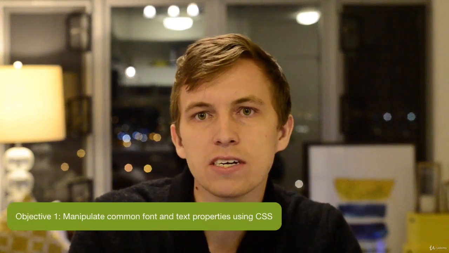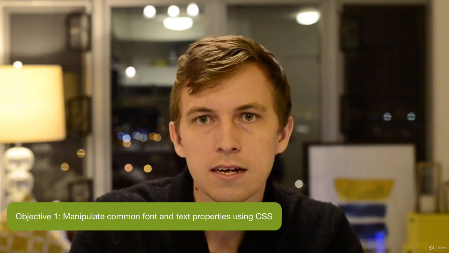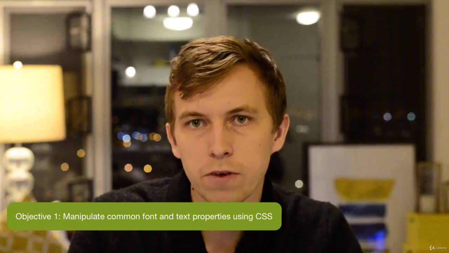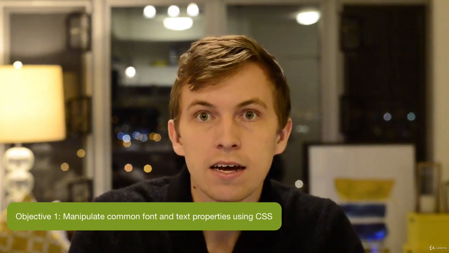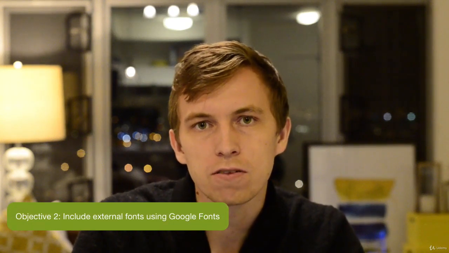The first is that I want to show you some of the important font and text-related properties in CSS. Things like font size, font weight, how do we actually set the font. And so we'll talk about that in the first few videos. And then I'll show you how we can include some good-looking external fonts using a tool called Google Fonts.